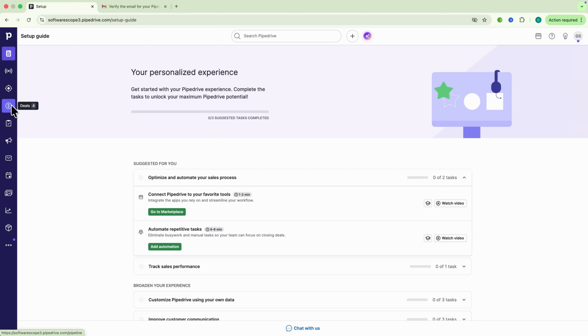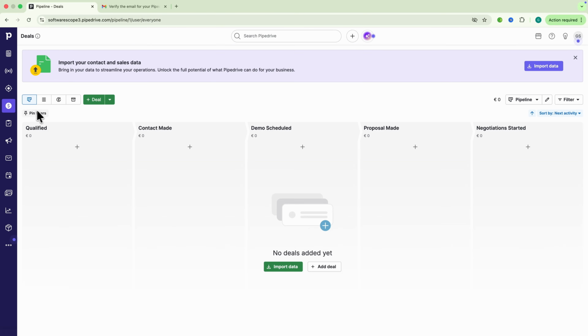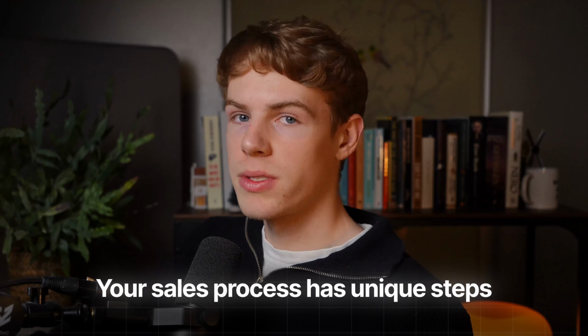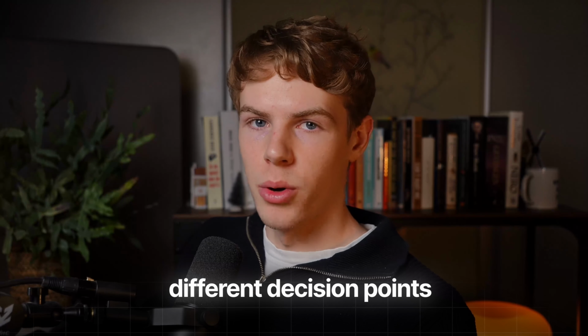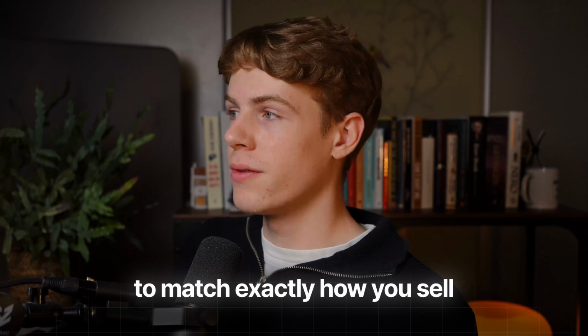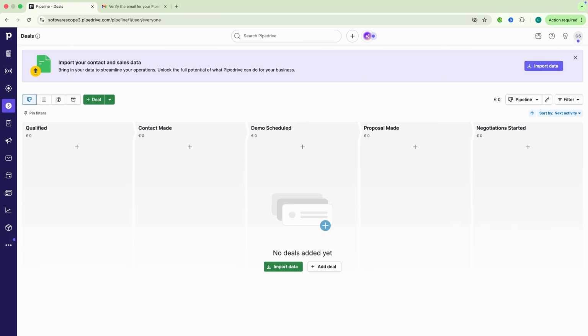On the left side, click deals. This is your pipeline view. Each column represents a stage in your sales process, and each card represents a deal you're working on. This is where you'll spend most of your time. Pipedrive comes with some default stages, but here's the thing. Your business is different from everyone else's. Your sales process has unique steps, different timelines, different decision points. So we're going to customize this pipeline to match exactly how you sell. This is the most important setup step you'll do.